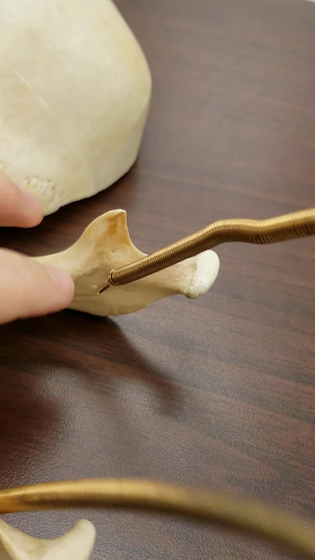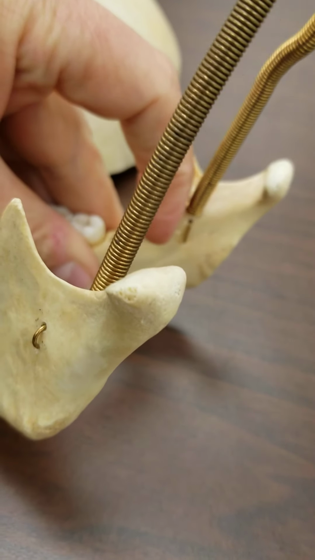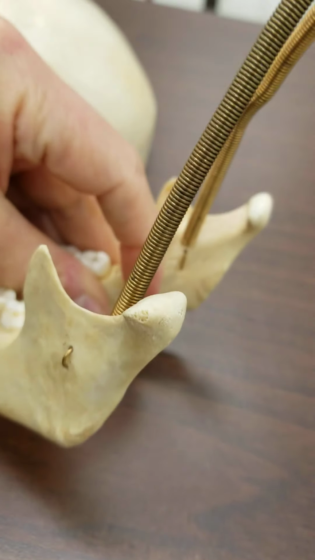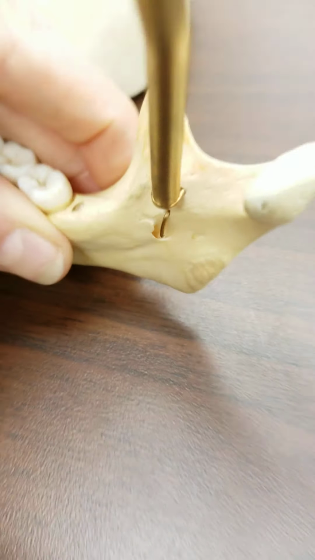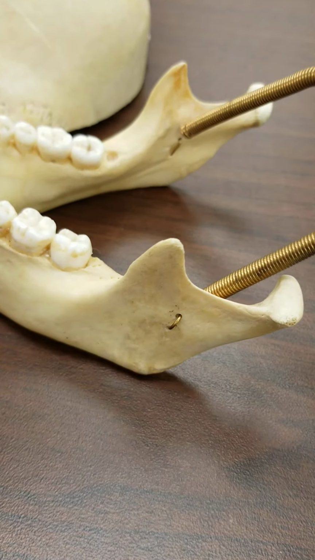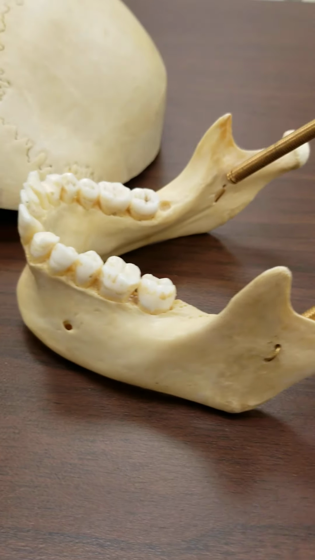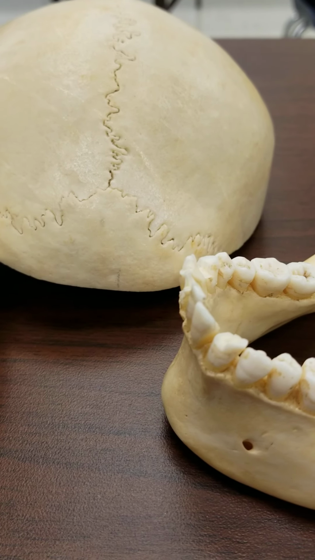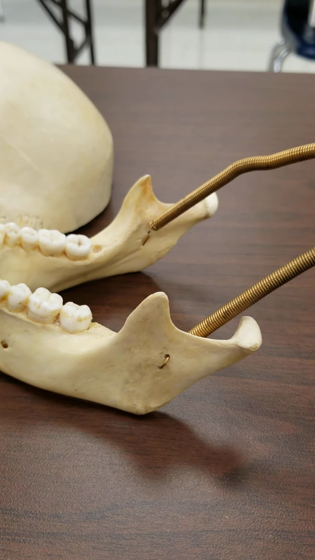Whoops, kind of hard to point at here. It's this little tiny hole where the hinge ends. There's a little foramen there. There we go. And that's where a nerve comes out. If you've ever had a tooth pulled, they're going to numb that on your mandible. And I believe that is everything that you need to know about the mandible.